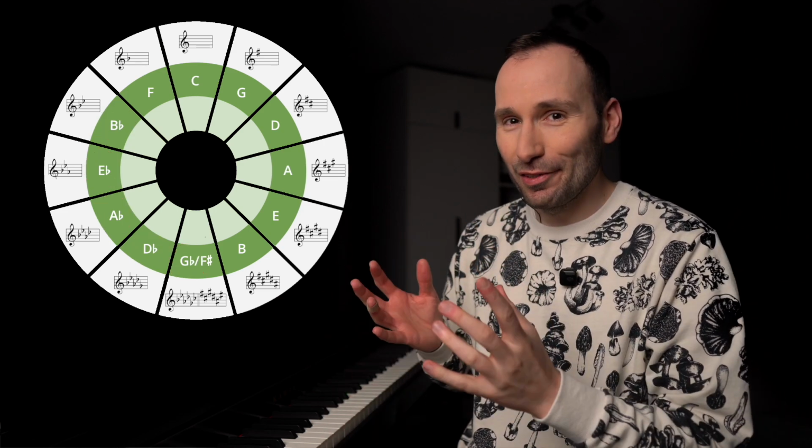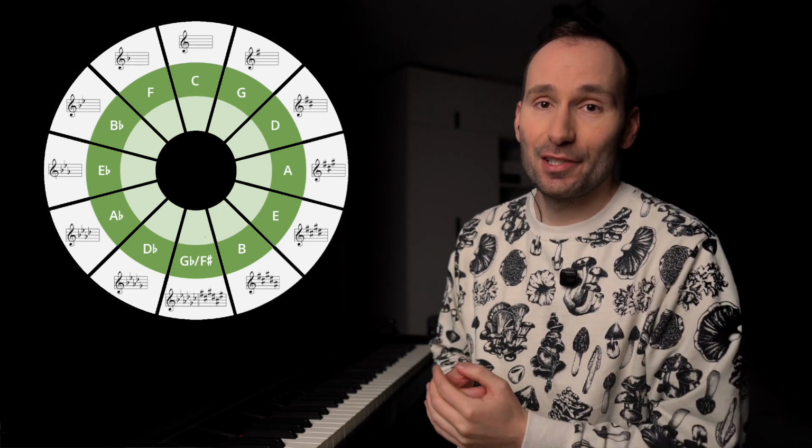So the circle not only shows you how many sharps and flats the keys have, but it also shows you which are the exact flats and sharps. And this is the most important aspect of the circle of fifths, that you can work out all the keys, and all the keys are put into a very nice system where you can see the relationship between them.